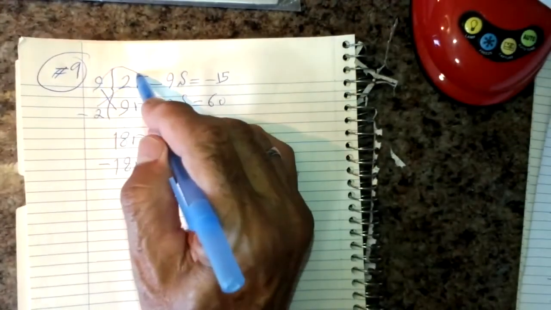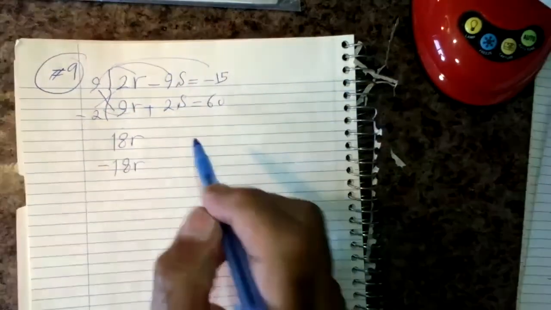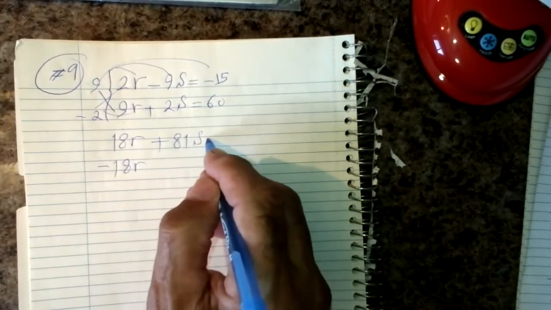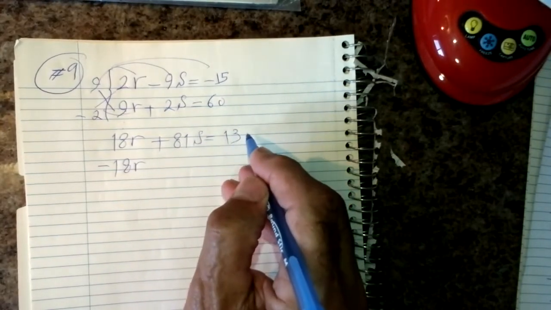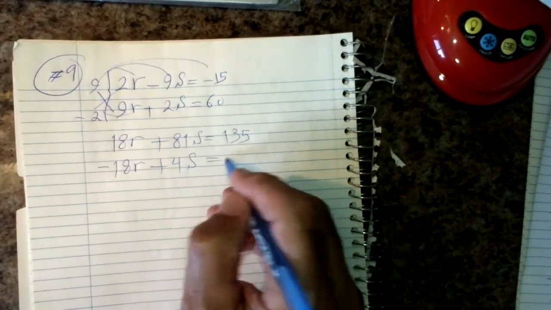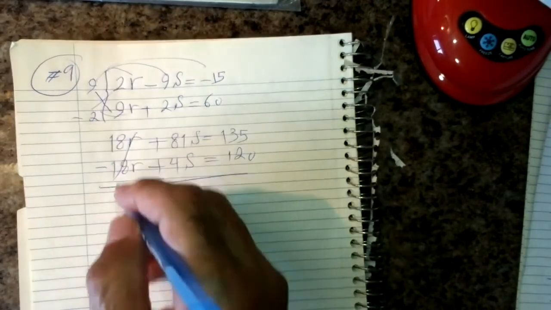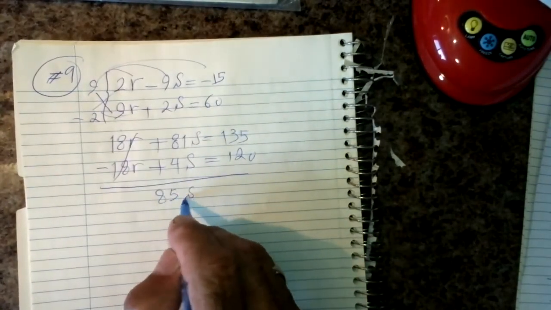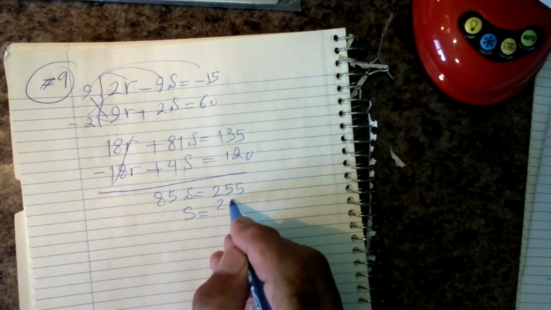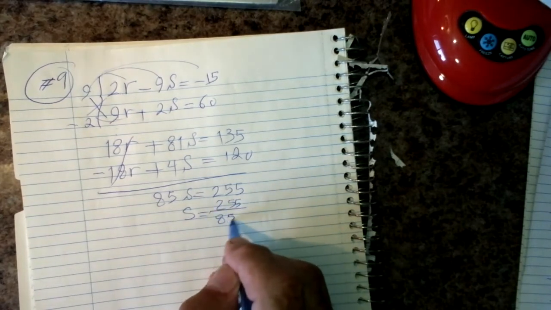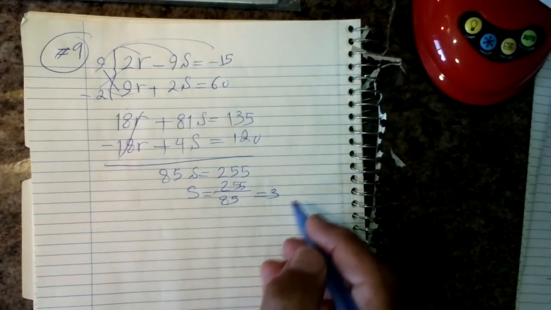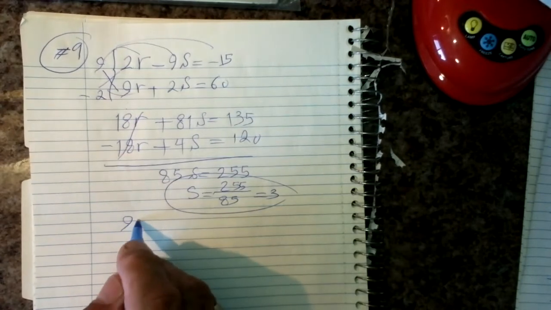So now, of course, I have to distribute this and the second one. And then when you find the R, you do the substitutions.